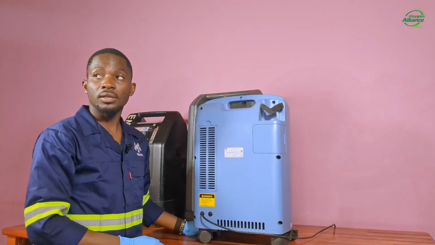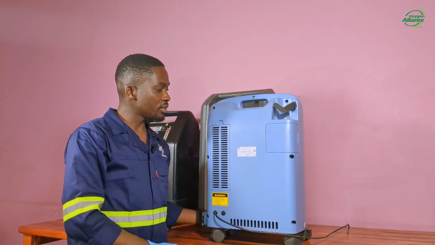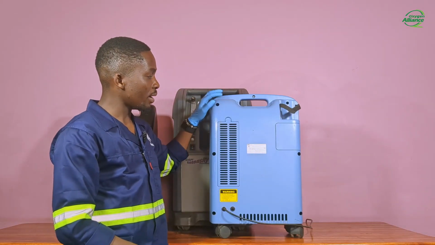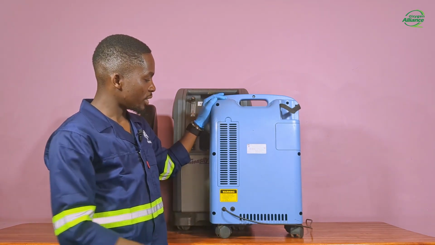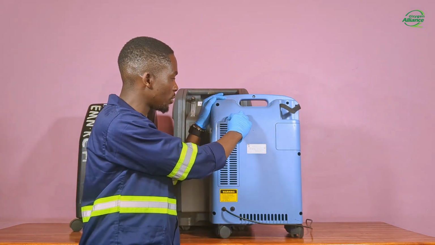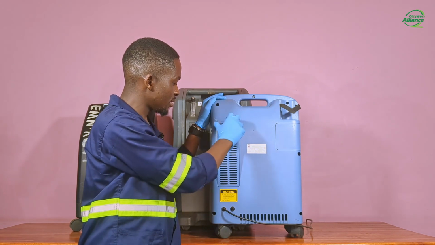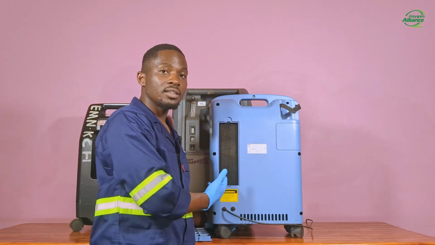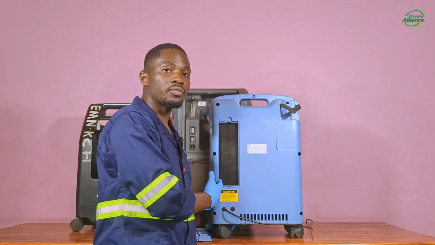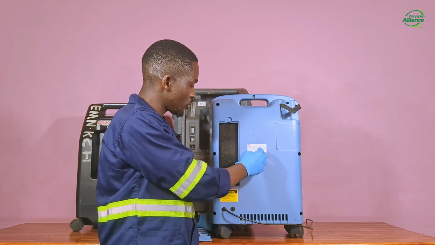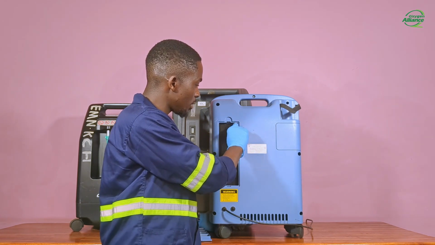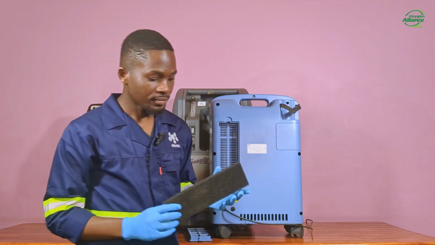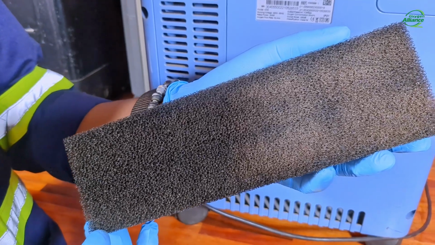In most models of oxygen concentrators, you find the air filter placed at the back of the machine, and to access it, you just pull the cover and here we have our intake filter. To remove it, you just pull it out from its place and then you can go and wash it.